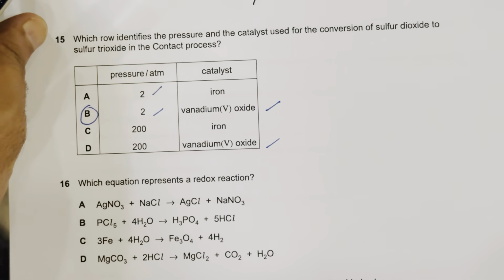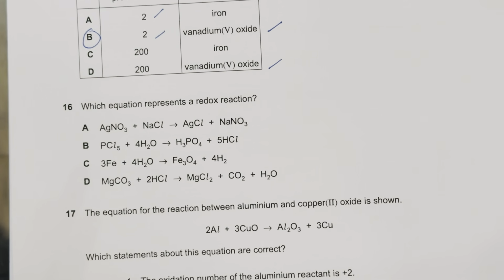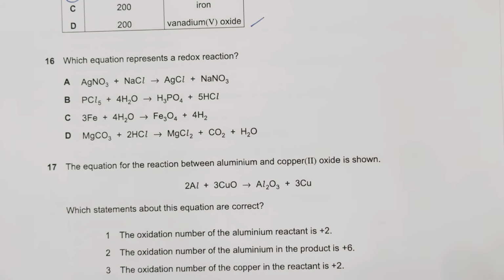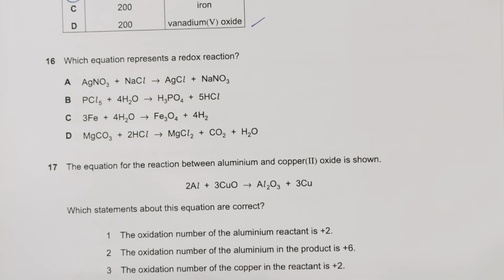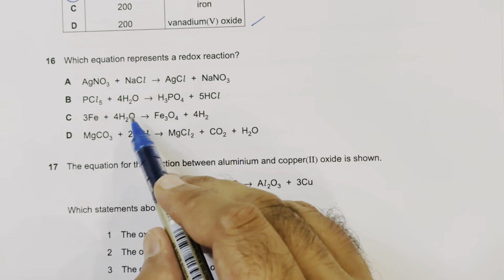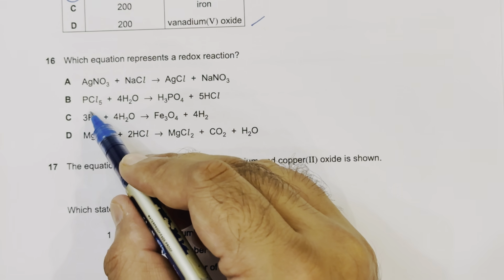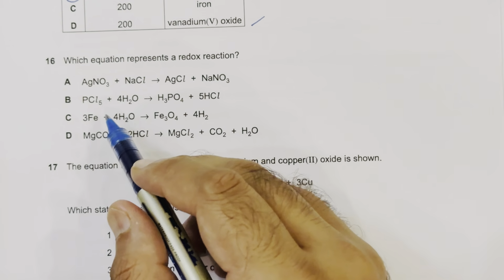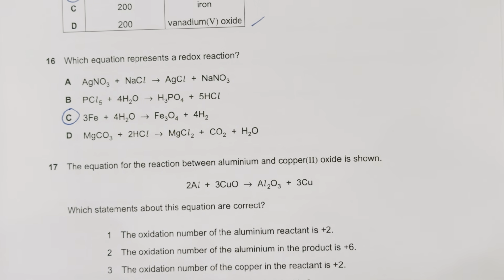Moving to question number 16, which equation represents a redox reaction? A redox reaction is one in which oxidation and reduction occur simultaneously. So we need to identify. AgNO3 plus NaCl would give you AgCl plus NaNO3. Again, there is no change. PCl5 plus 4H2O would give you H3PO4 plus HCl. 3FeO to 3Fe: iron is gaining oxygen, so it is oxidation, and hydrogen is losing. Also the oxidation number of iron over here is 0, and over here the oxidation number of iron can be calculated, and it is increased, so option number C is the right choice over here.